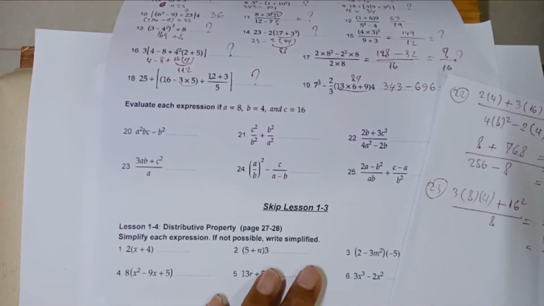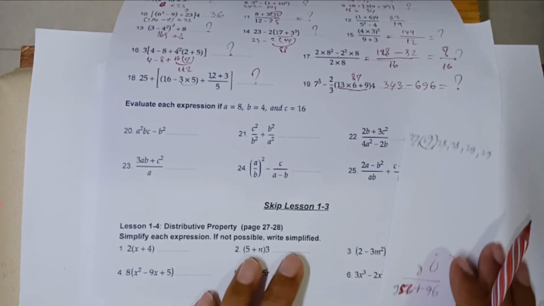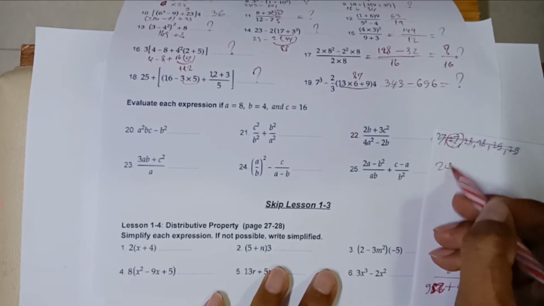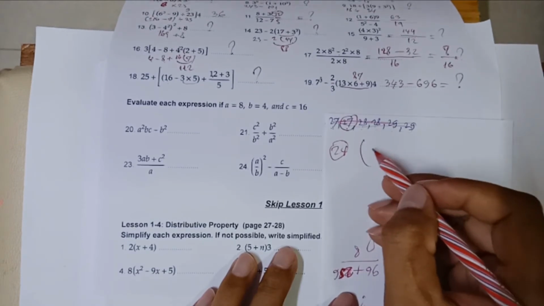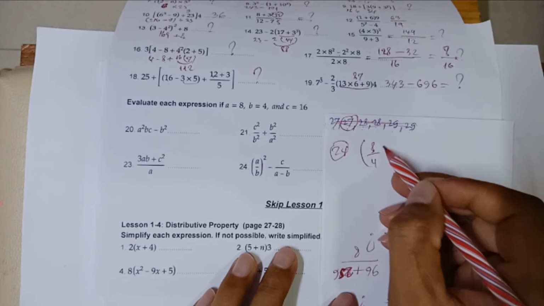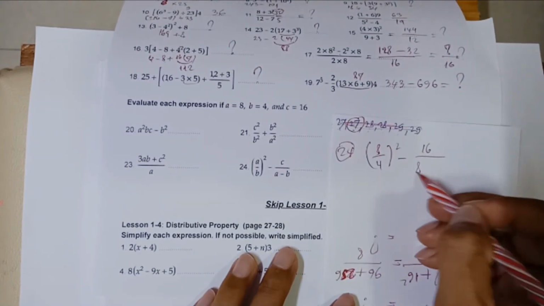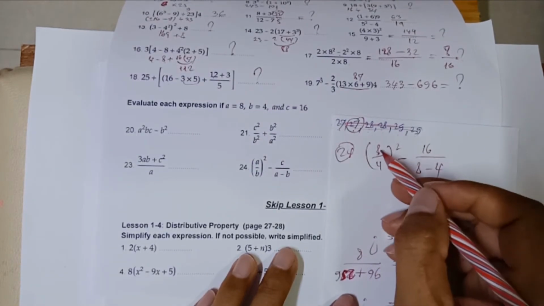24. We come to the last numbers on this. Number 24. You have A, which is 8, divided by B, which is 4, square, minus C, which is 16, over A, which is 8, minus 4. Work on this section first. Simplify first.